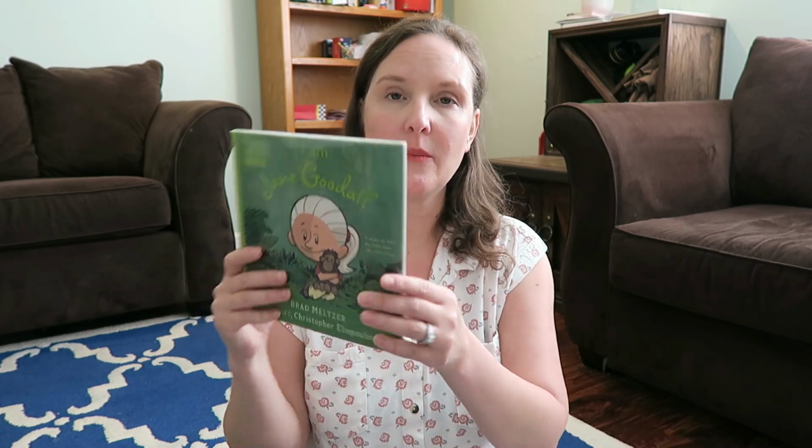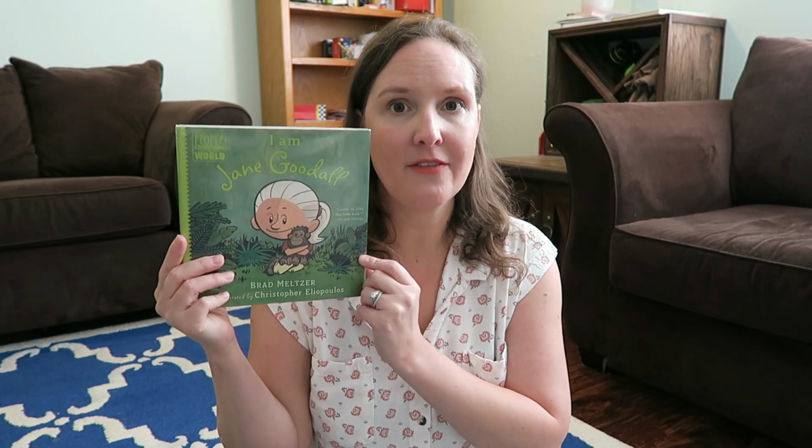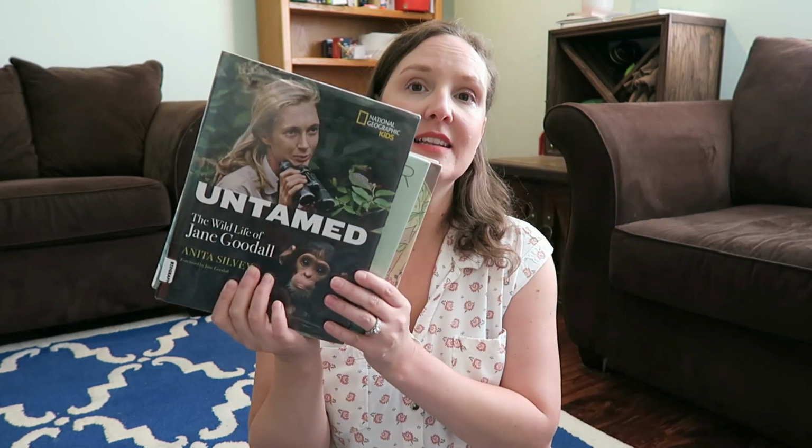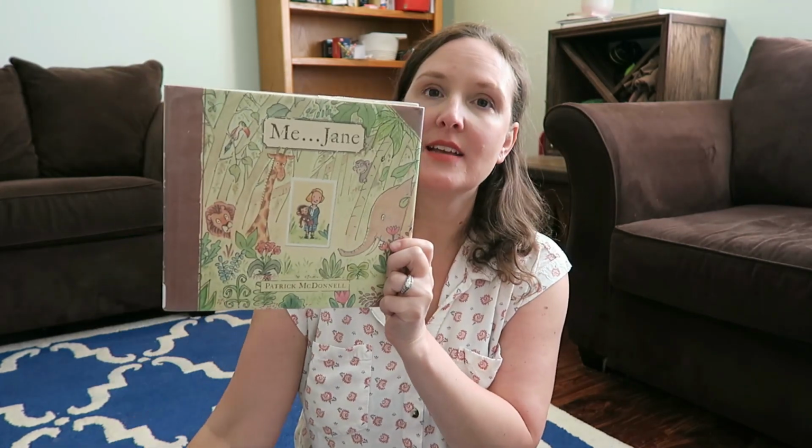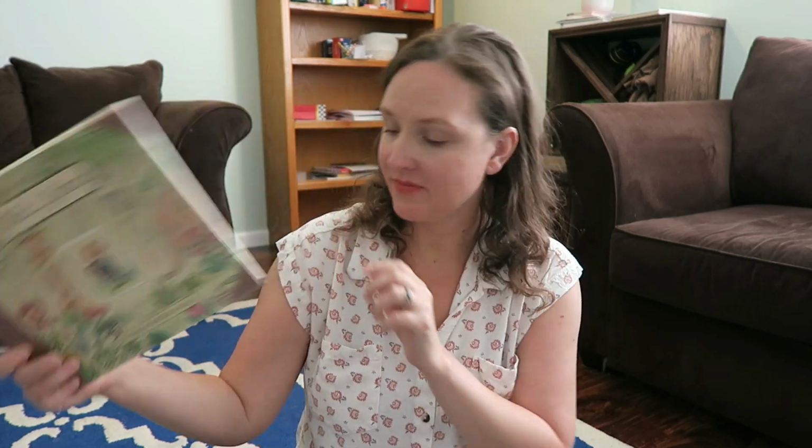Also from the library connection, I spoke of our Jane Goodall books. So far we have read I Am Jane Goodall as one of our read alouds. It looks like a teeny little book, but man, it is packed full of Jane Goodall's life story. And the 3 books we have not gotten to quite yet are Untamed, The Life of Jane Goodall, The Watcher, and Me, Jane.